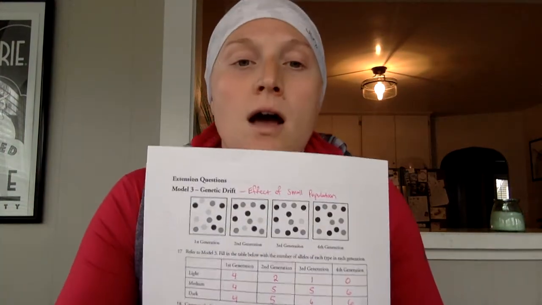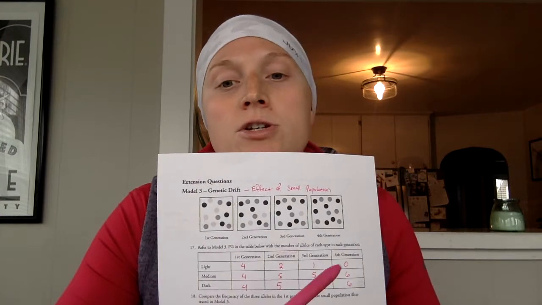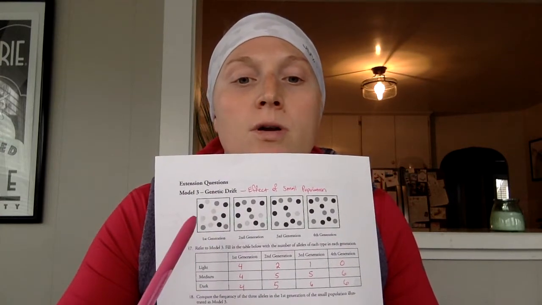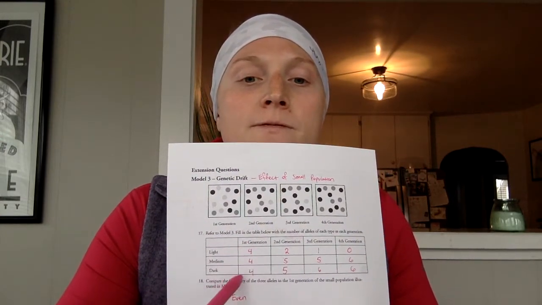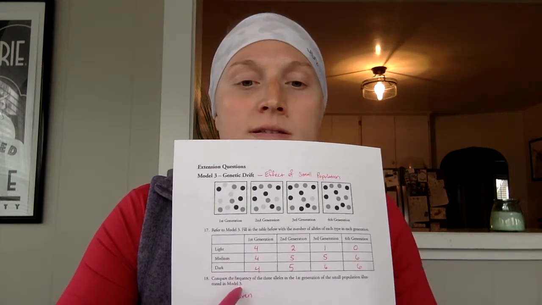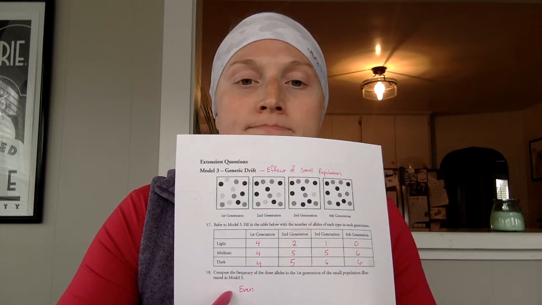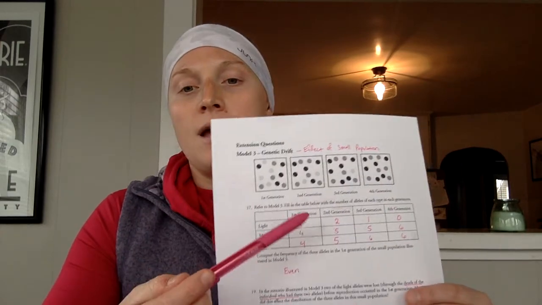So you get genetic drift if you have what I also call an effective small population size, because you get genetic drift very easily in small populations, whereas this wouldn't occur in large populations. So first I had you go through each of these generations and figure out how many of each there were. At the very beginning, you had 4 of each color. And they're even. So 18 asks about it being even.